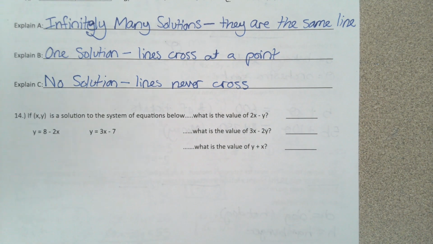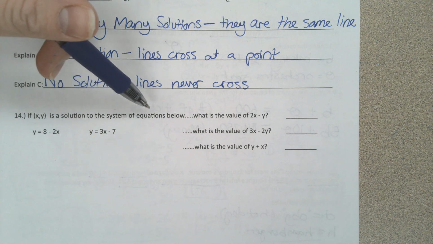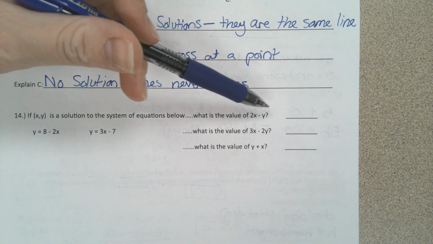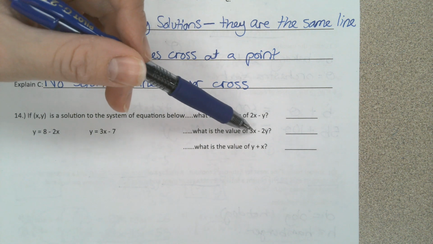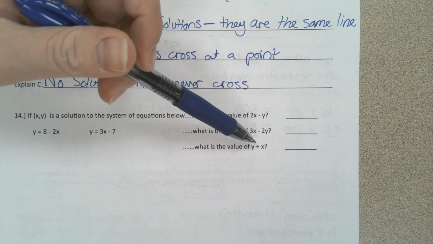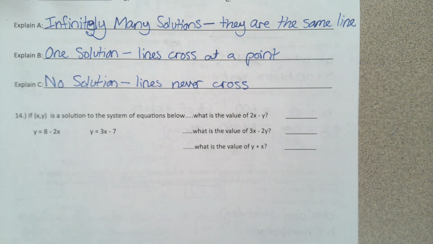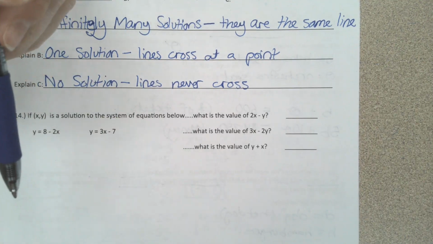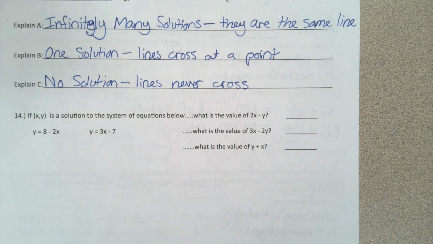Number 14. If xy is a solution to the system of equations below, we've got a few questions to answer. What is the value of 2x minus y? What is the value of 3x minus 2y? What is the value of y plus x? So, this seems complicated. This is a multi-step problem, meaning you have to do many things. It's not just a straightforward solution path.